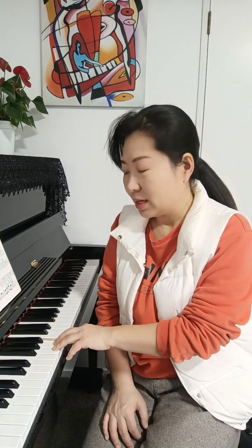Now the last two bars we learn together. The notes in the last two bars are G, A, B, G, C. Finger number B, number 2. Oh, sorry. G, number 4. A, number 3.